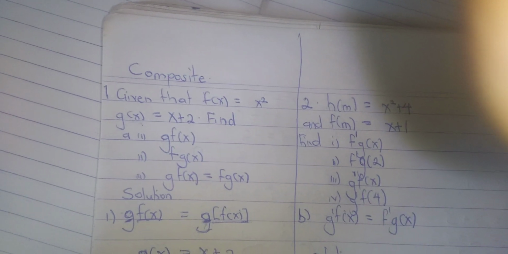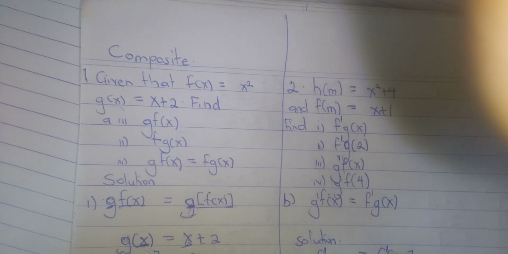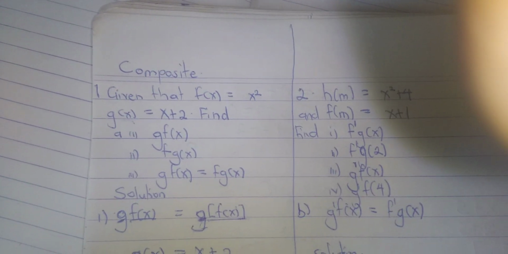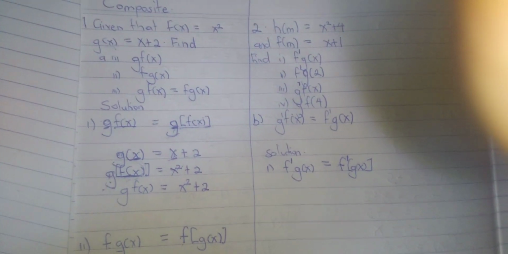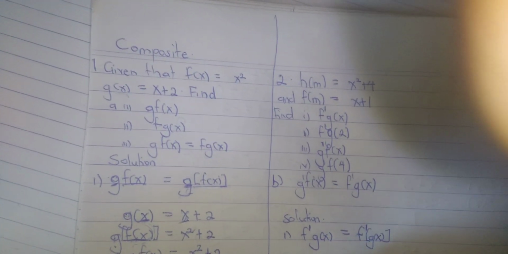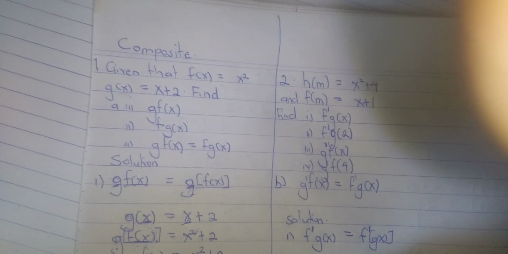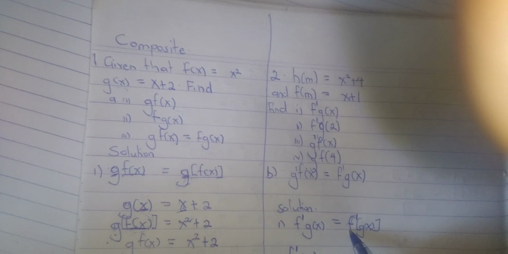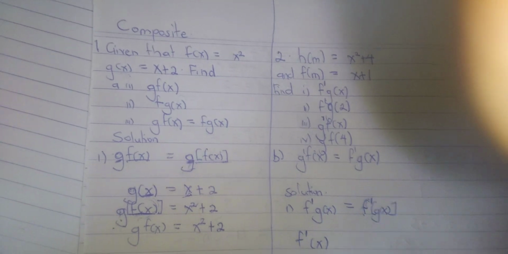So putting in mind now, what is controlling is the f inverse. So f inverse will be the mother. So it's upon us now to go ahead and look for the f inverse of x, reason being, we shall be taking f inverse as our mother.